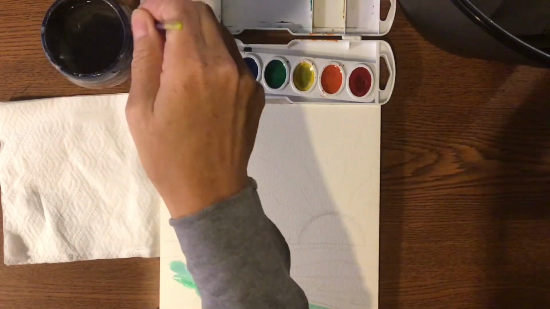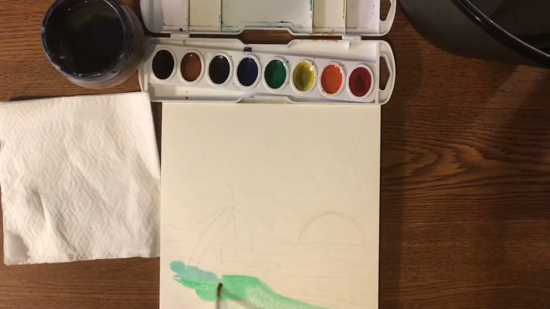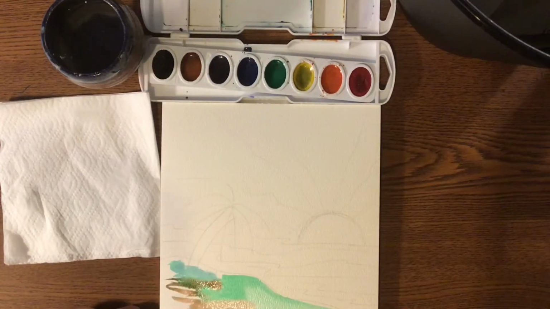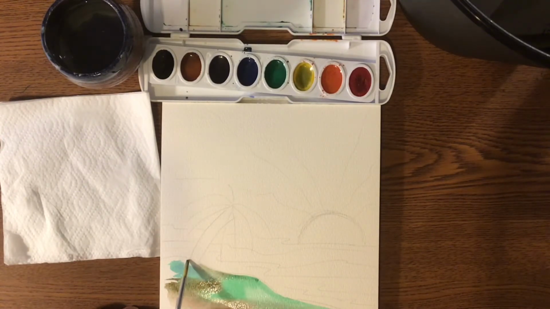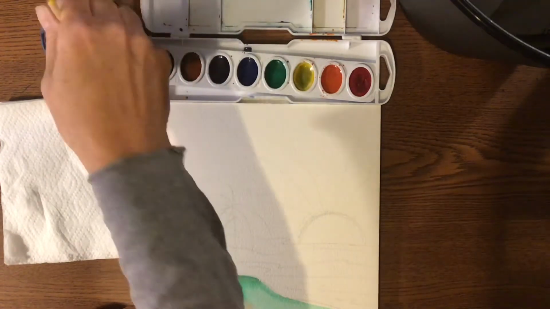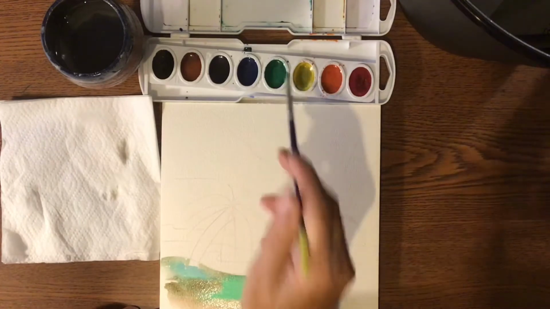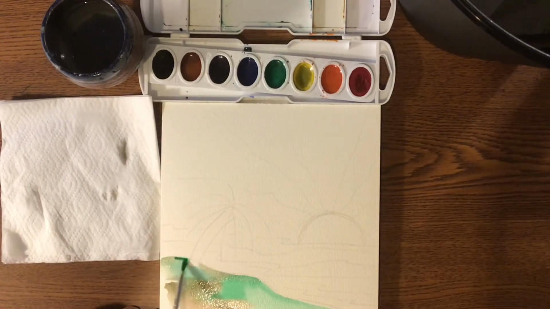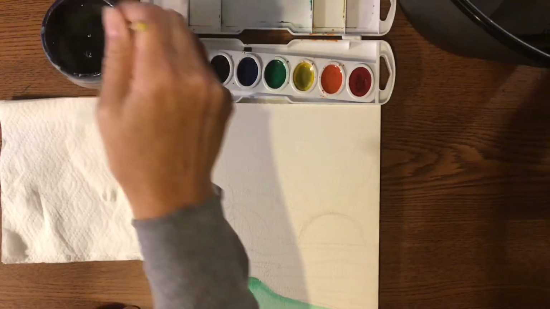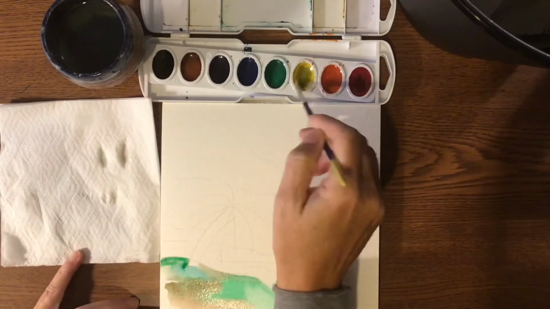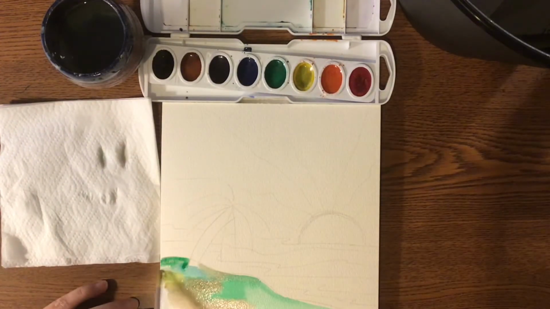I am going to put a little brown into this too, because it is a hill. Again, just going right back and forth between water and my green, cleaning, wiping it on there. I'm going to put a little yellow in with all these colors.